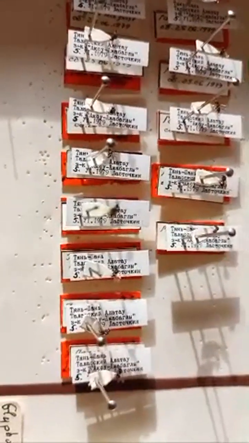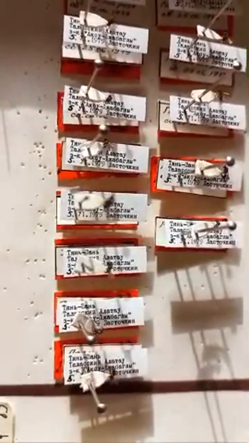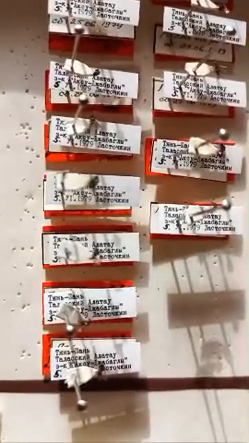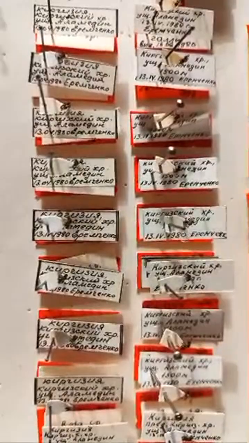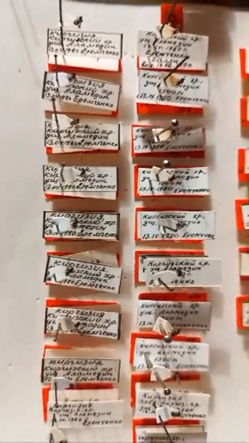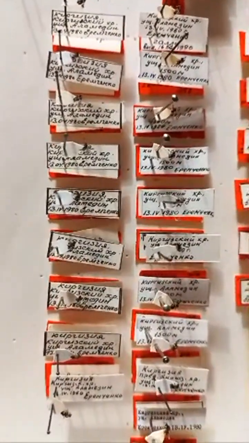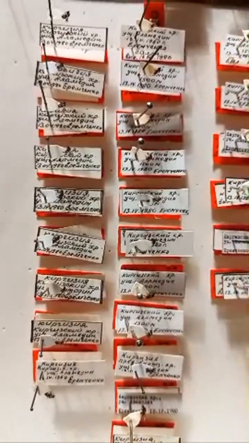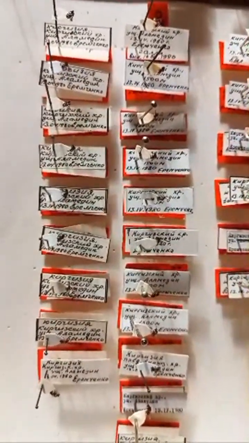So you see labels from Tianshan, from Alatau, collected in 1979. These are all type material. Thank you for your interest. If someone from a foreign country was watching us at the present moment, you can write in chat which country you are coming from.